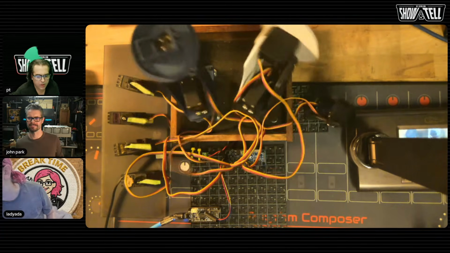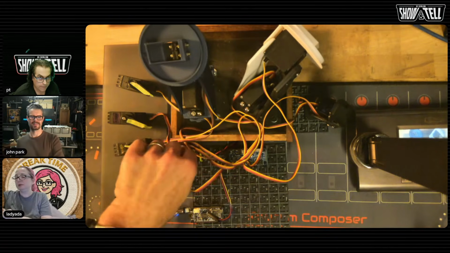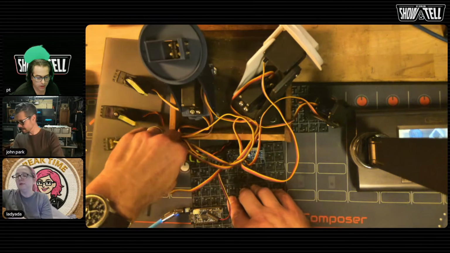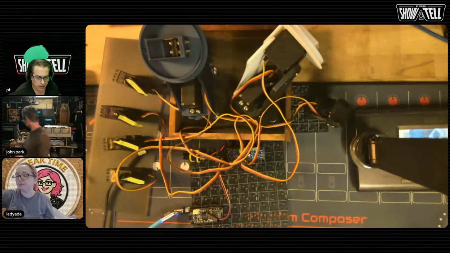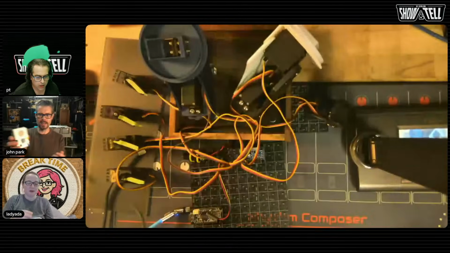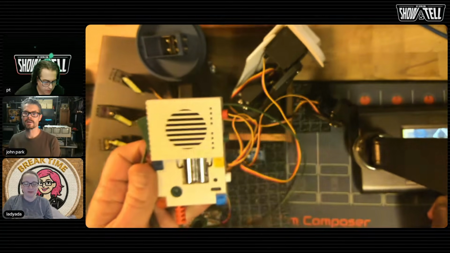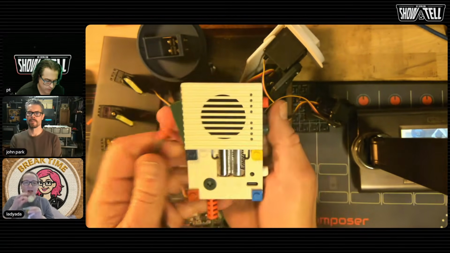As a heads up to everyone, we both have Teenage Engineering's Ting. Oh, I'm going to show that tomorrow too. Yeah. And what is it? Oh, you want to? I can put it back. I can talk about it briefly. So this is a MicroPython microphone that does all sorts of sound stuff.